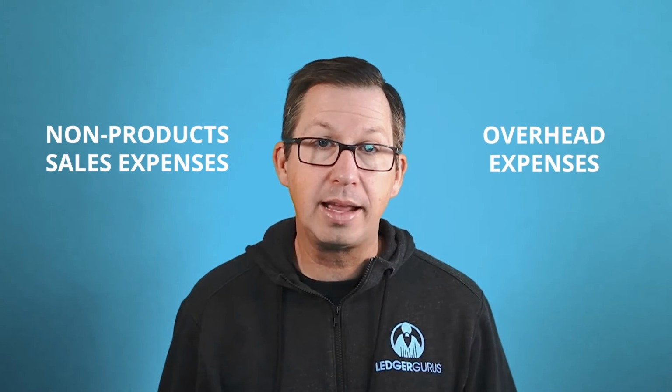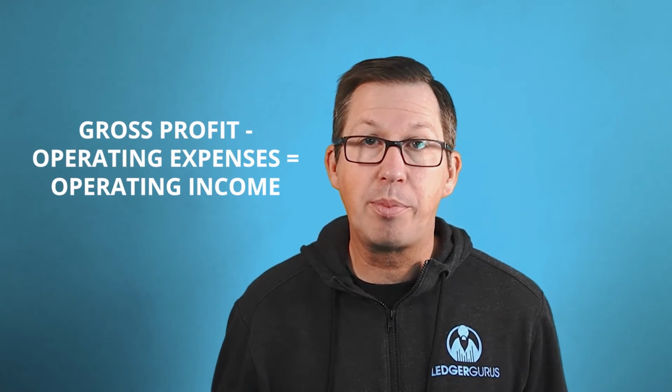After gross profit, we list out all of the other expenses. That includes your non-product sales expenses and then your overhead expenses. Your expenses make up your operating expenditures. Subtracting your operating expenses from your gross profit gives you your operating income, which is a measure of profitability of your business operations.